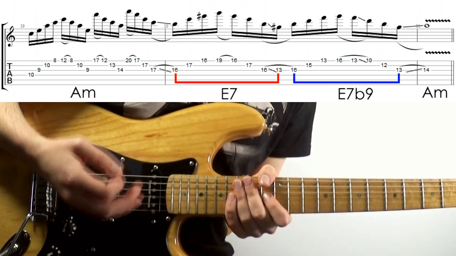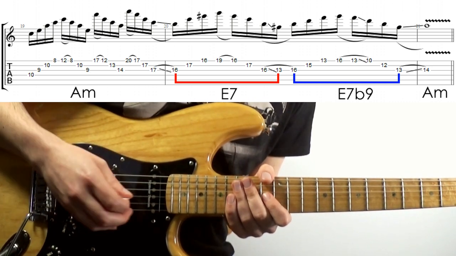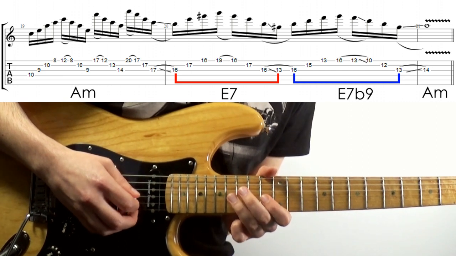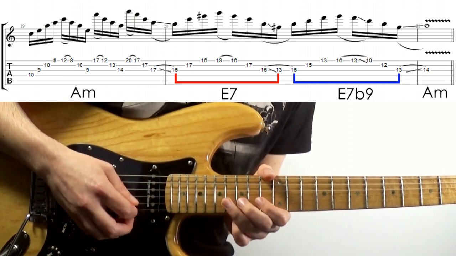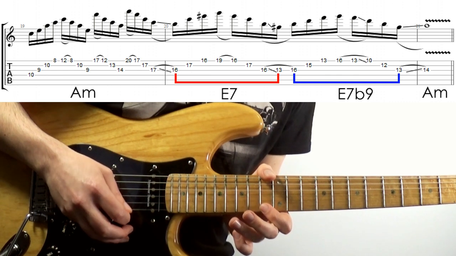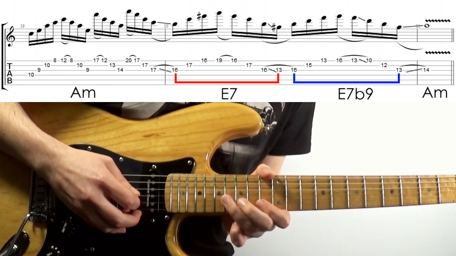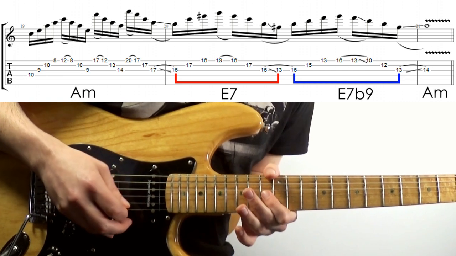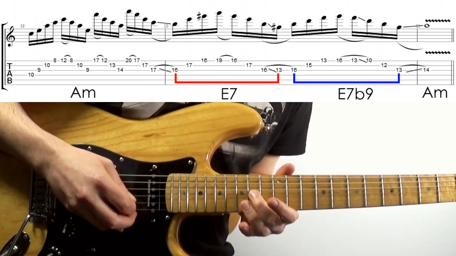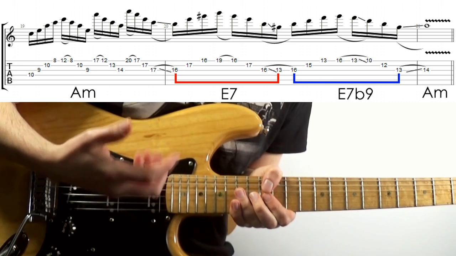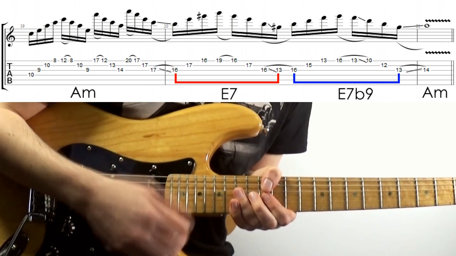We're then implying the dominant 7 flat 9 with our tasty little diminished sweep for the remainder of the bar. We've got the 5, flat 7, flat second, third, flat second, flat 7th, 5th, 3rd, and then resolving to A for bar 3, where our underlying chord has again transitioned back to the A minor.